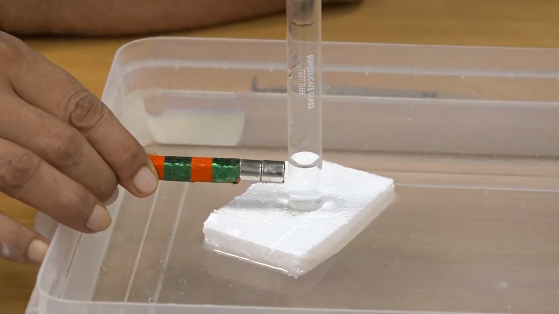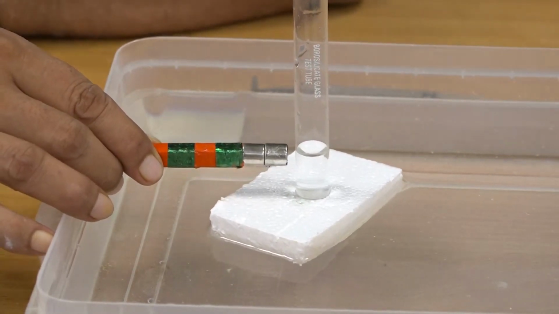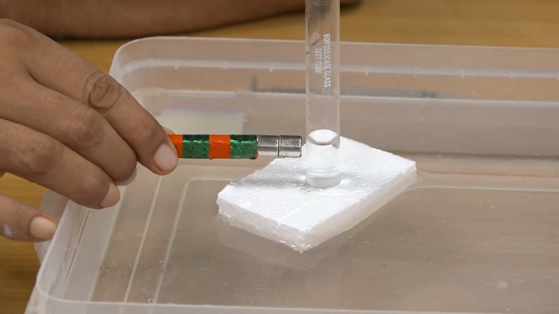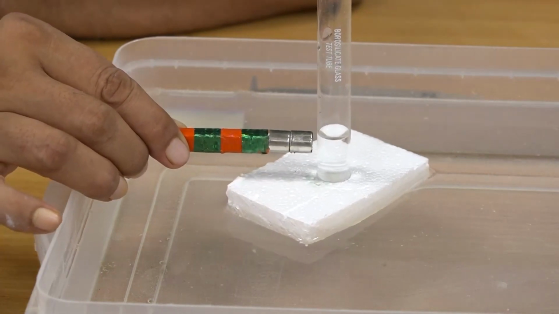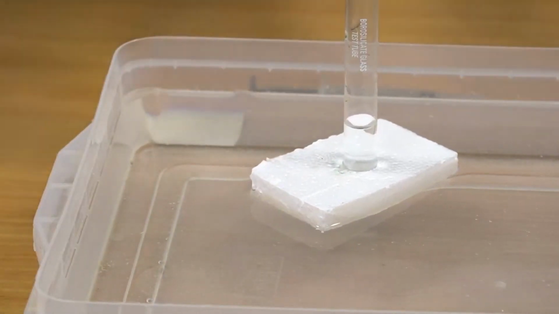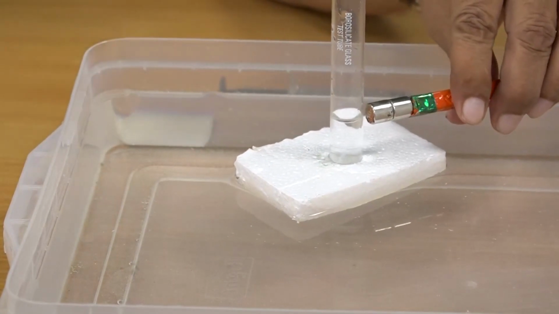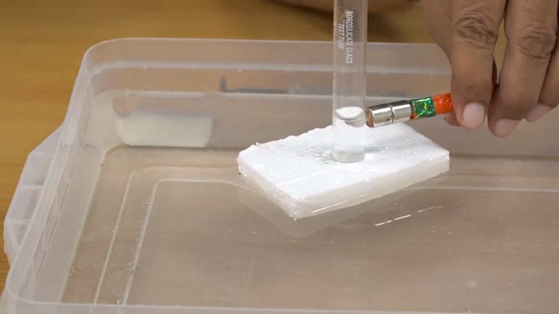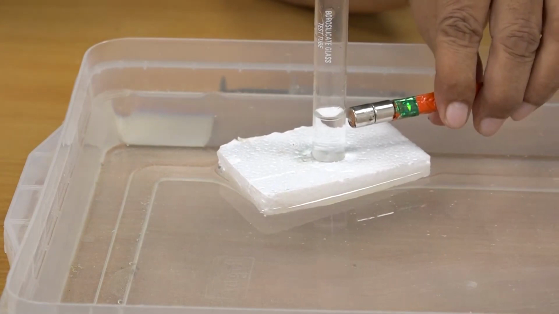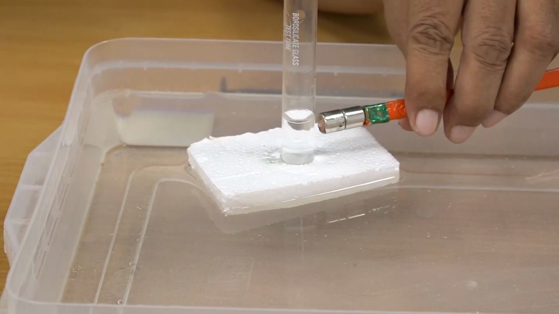and see, it was coming towards the magnet and towards me, and when the magnet was brought, it has started going away. It has started going away, right. Once again, from this side it is going to that side. Let me bring the magnet on this side. And see, the magnet is pushing it away, is repelling. Yes, it is repelling.